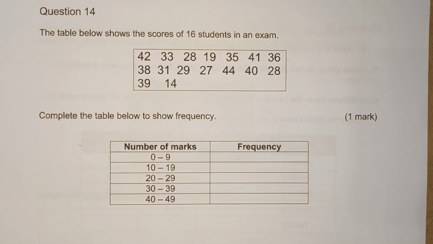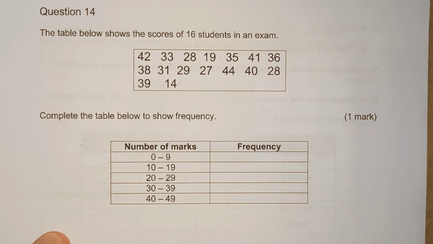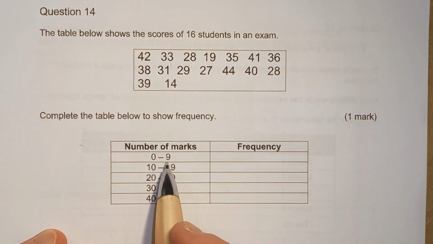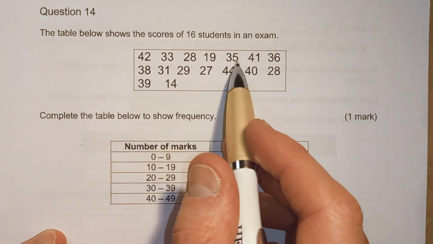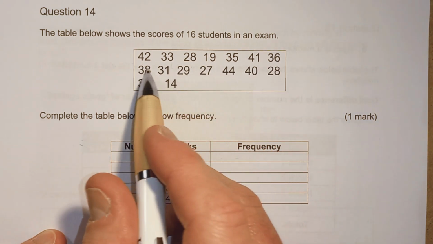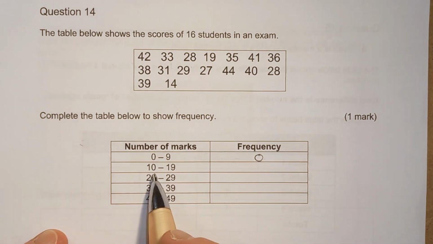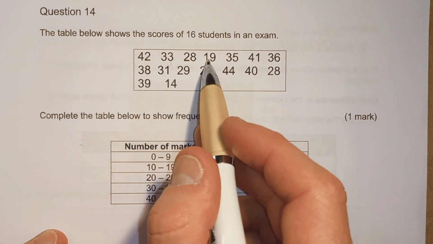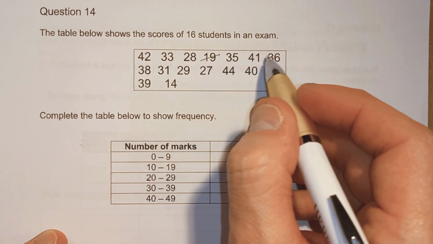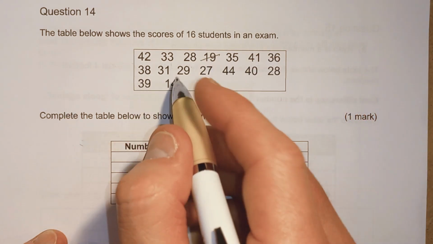Question 14. The table below shows the scores of 16 students in an exam. Complete the table below to show frequency. Okay, so how many people got a score of between 0 and 9? I can't see any of them. So 0 for that. How many got a score between 10 and 19? Well, there's 1. There's 2.